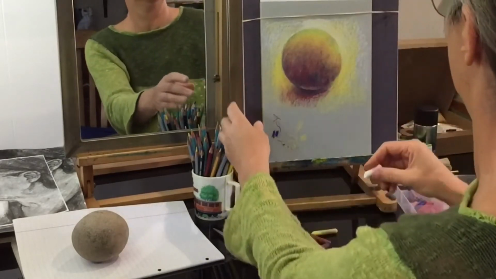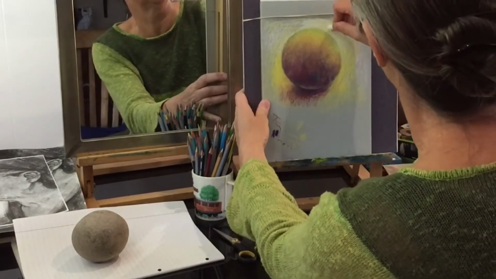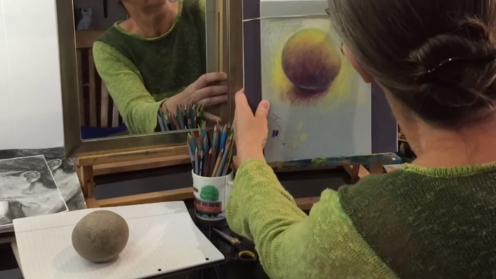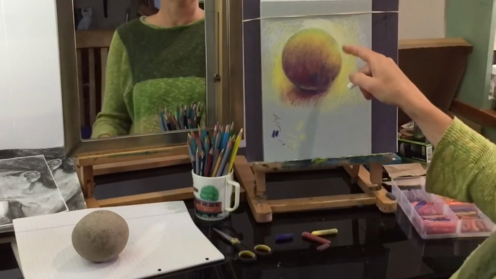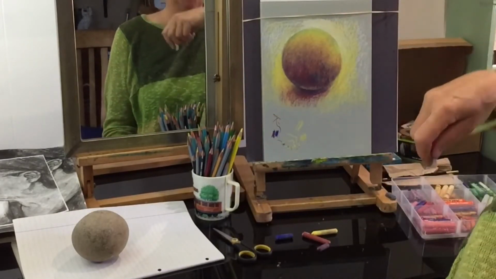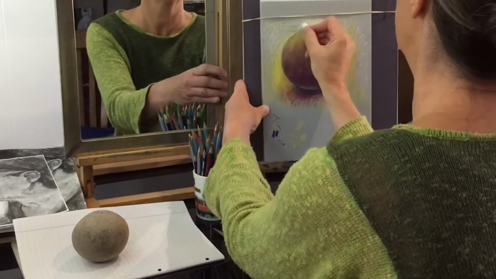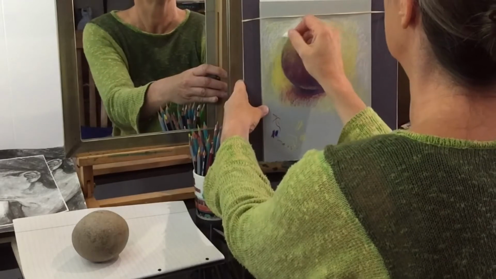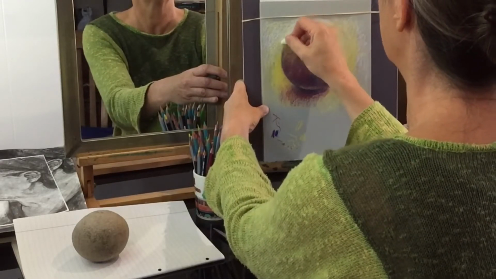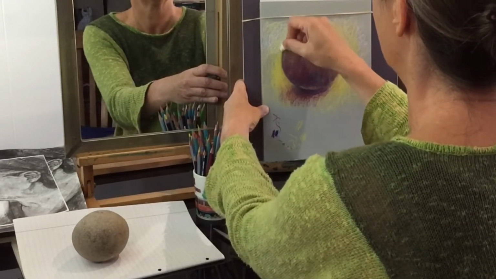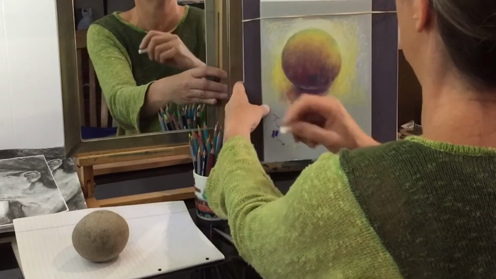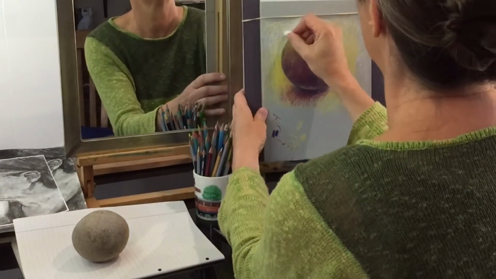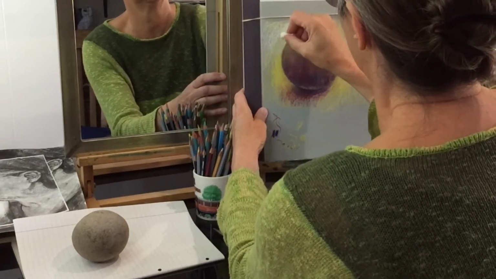Most of this hard pressure I'm putting on now is to fill the texture, to fill the surface of the paper, which is full of little hollows. To me, if there's a lot of that texture showing, somehow the work doesn't look solid or finished. But that's just the way I see it.